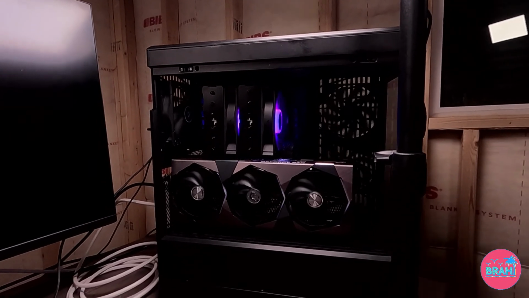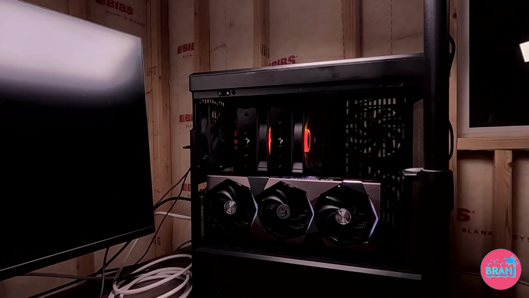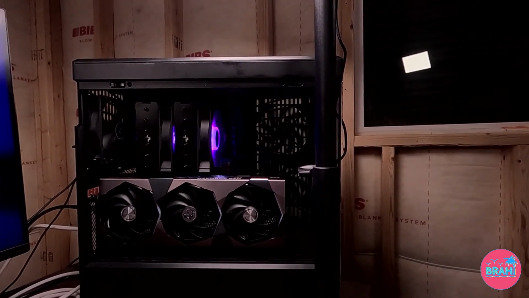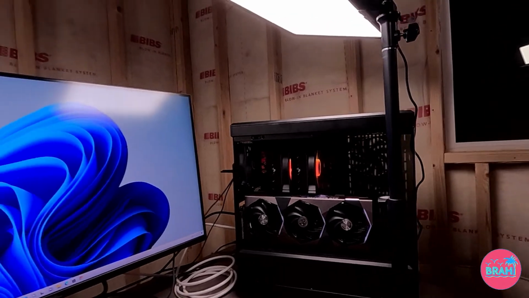Note to self: don't touch anything when the benchmark is running. All right. Go.